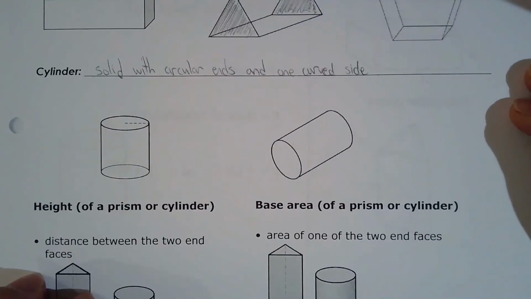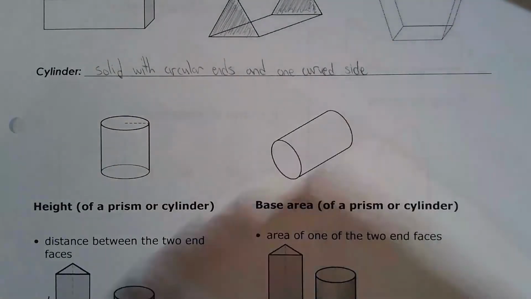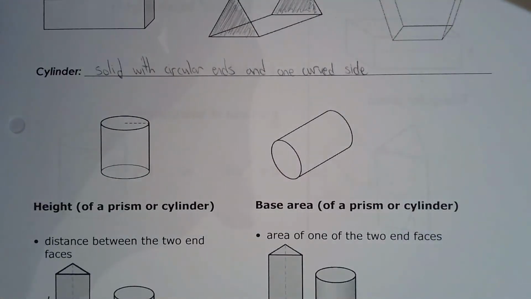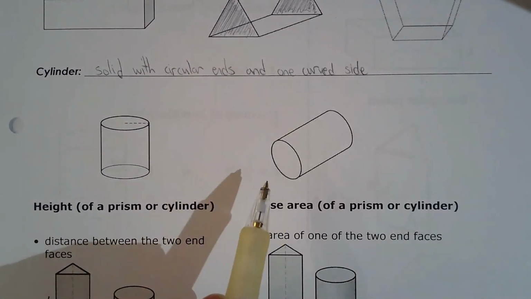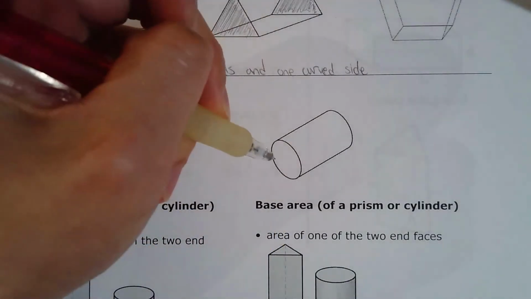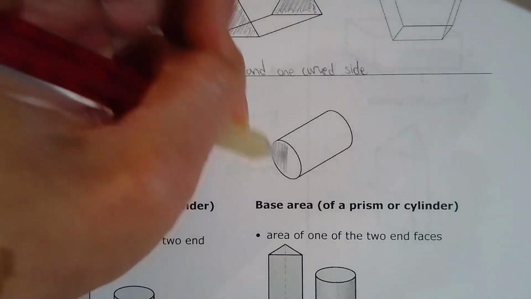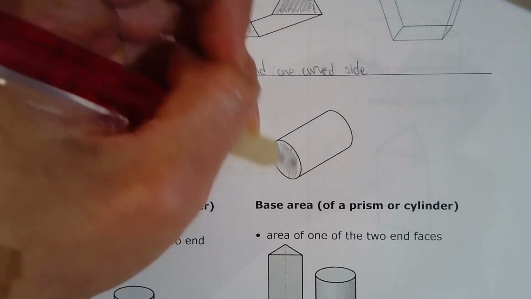So you've seen cylinders in your life probably, soup cans, containers that fit tennis balls. But here, again, the base, you should really highlight the base because we're going to use that to perform our volume calculation.